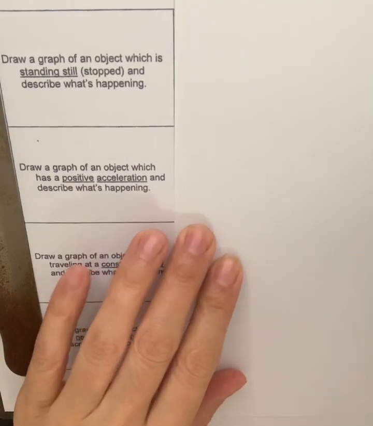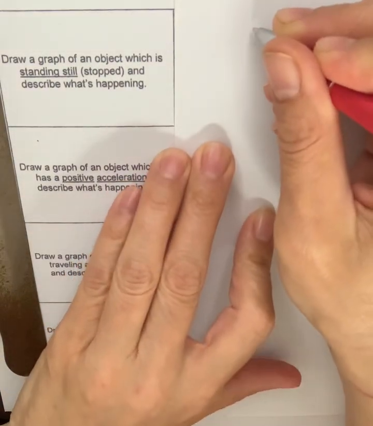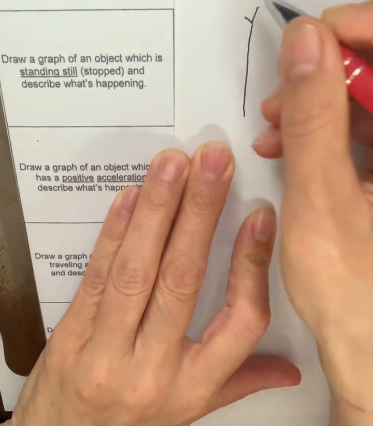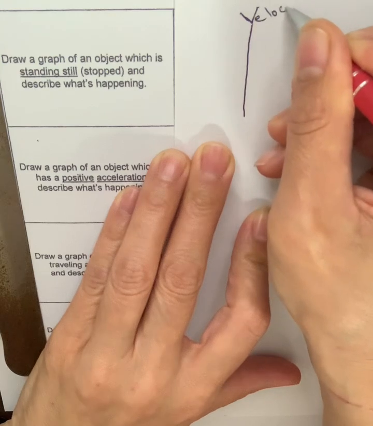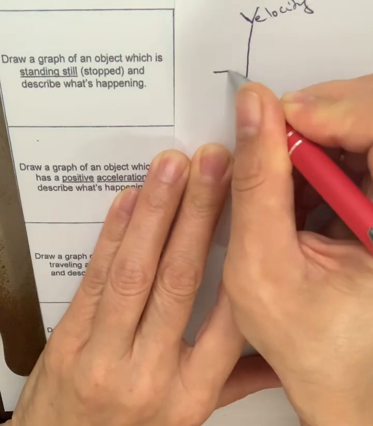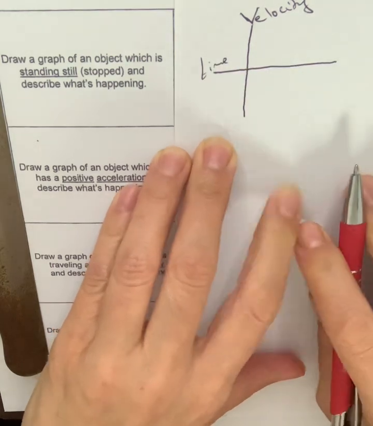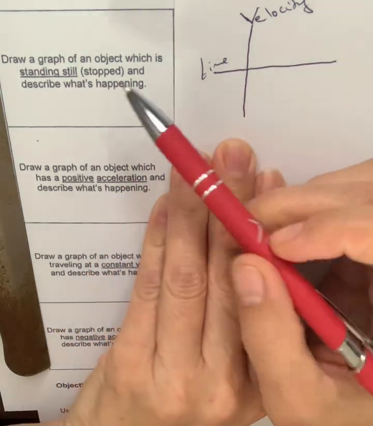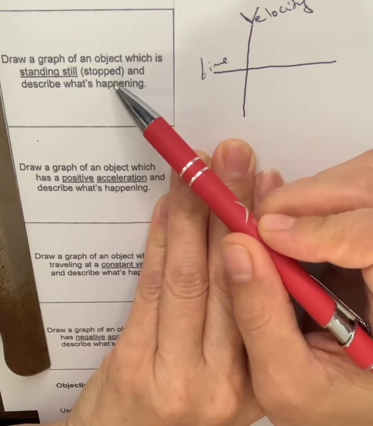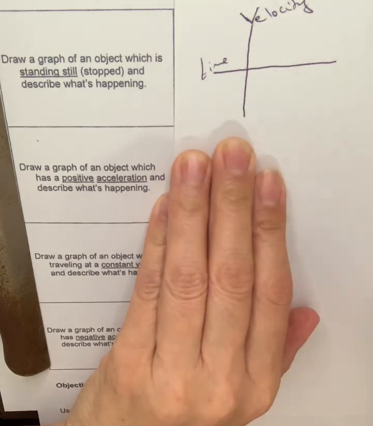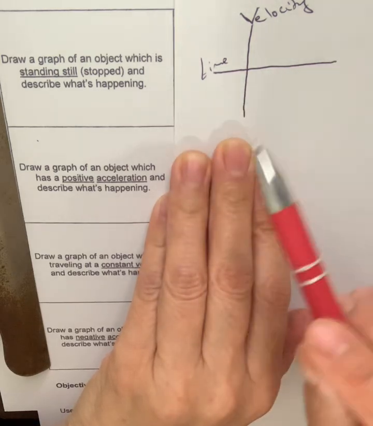So I have my velocity and time, and we are going to remember that this velocity time graph is going to have an object that is completely stopped.